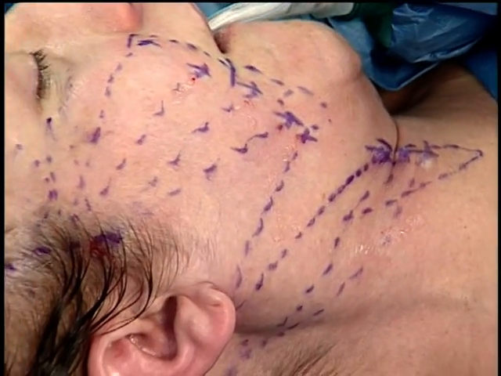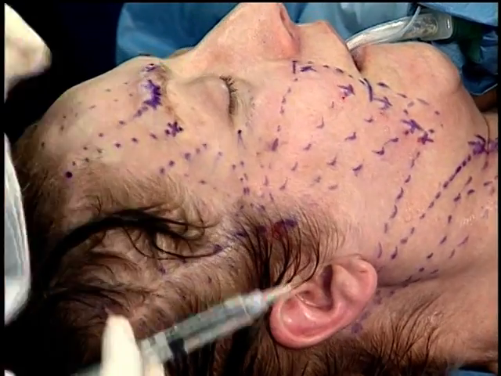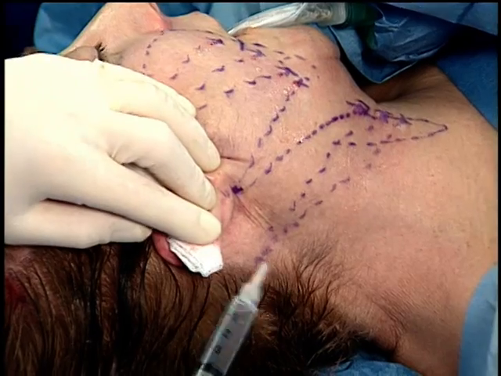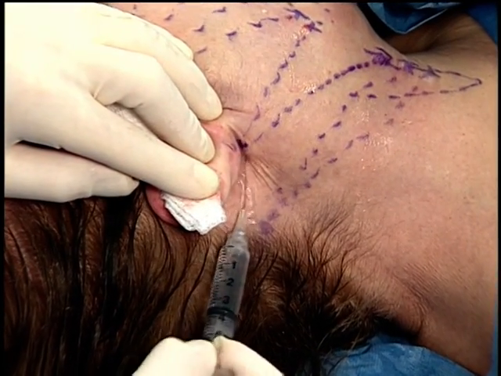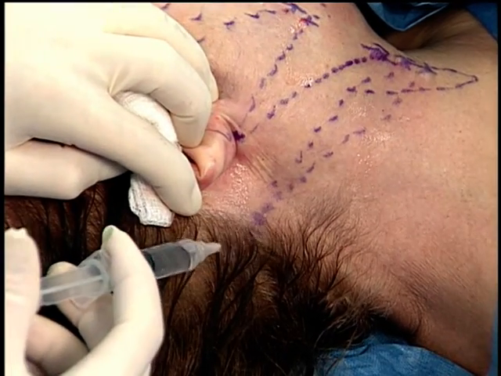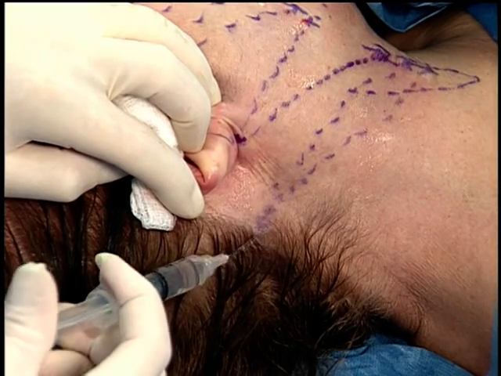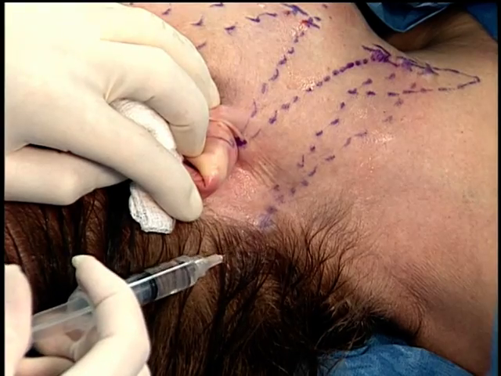We'll do our deployment and our anchor points in the temporal tuft. We'll lift the lobule up and out of the way and do our deployment and anchor point in the retrolobular area, and along the pre-cervical border, the pretracheal border of the cervical neck, our deployment and anchor point.